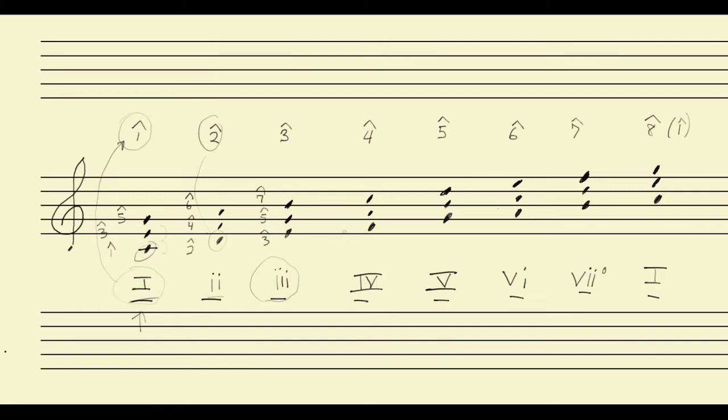The 4 chord, Roman numeral 4, is built on the 4th scale degree and also has the 6th scale degree, and then at the very top, scale degree 1. The 5 chord is built on scale degree 5 and also has scale degree 7 and scale degree 2. The 6 chord is built on scale degree 6 and also has scale degree 1 and scale degree 3. And then the 7 chord is built on scale degree 7 and also includes scale degree 2 and scale degree 4.